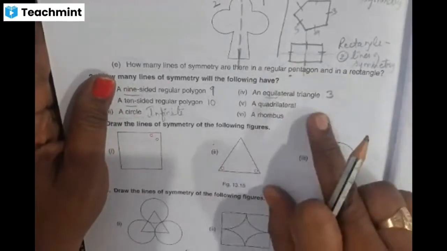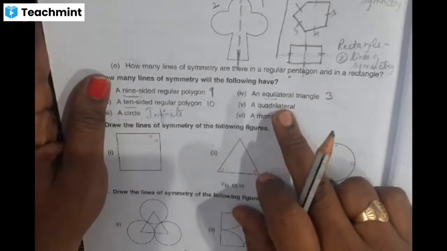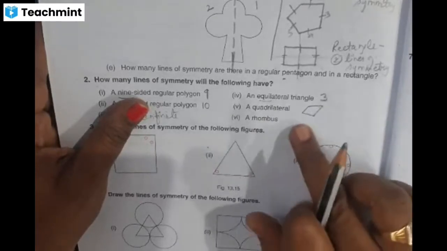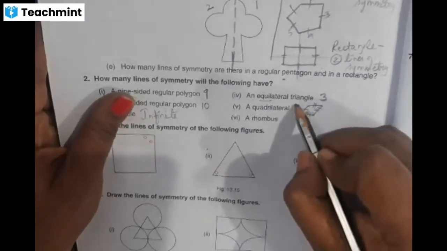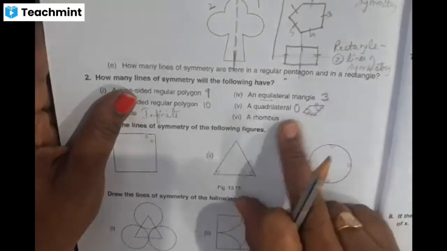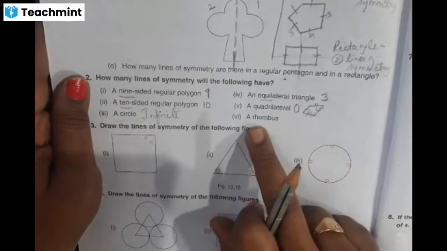An equilateral triangle. Equilateral triangle has got 3 equal sides. So 3 lines of symmetry it will have, children. A quadrilateral. Here the quadrilateral, we know quadrilateral is a figure where we don't get any side equal, children. Therefore, how many lines of symmetry we can expect here? We can expect no lines of symmetry in a quadrilateral. So I write 0.